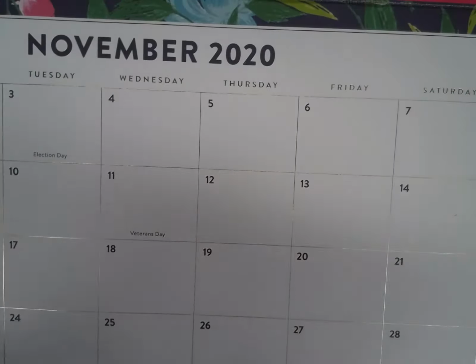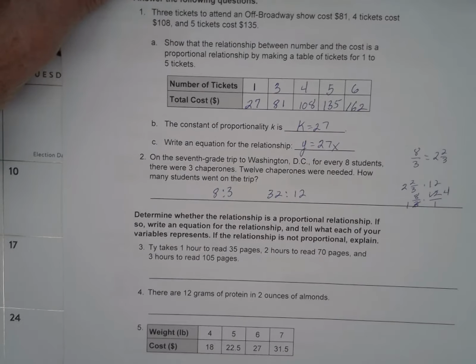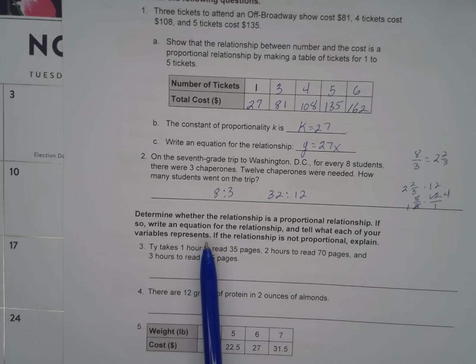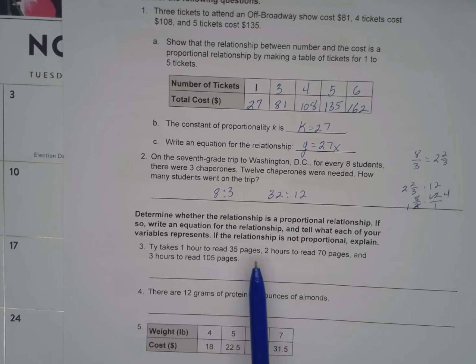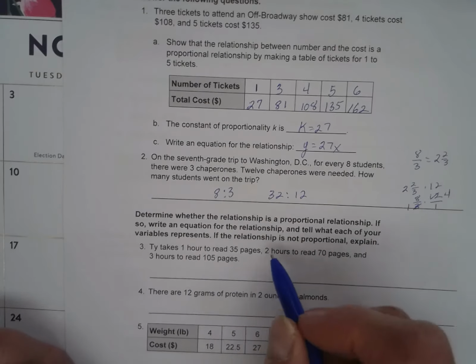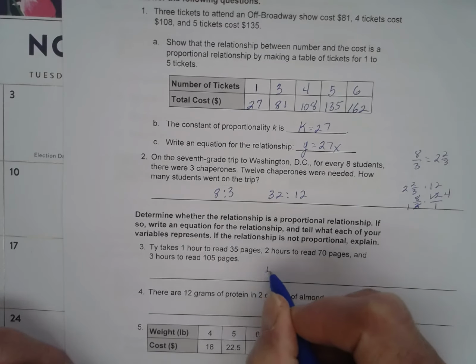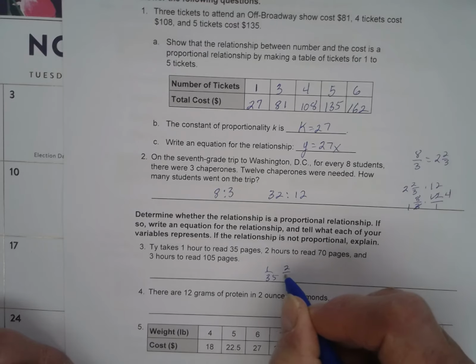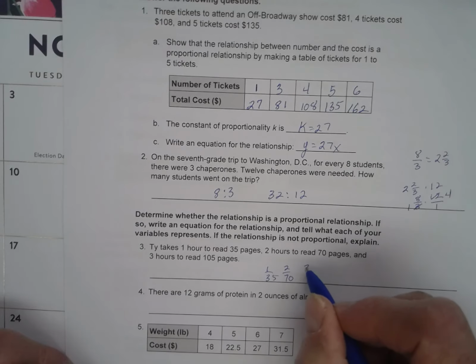Let me get this camera a little bit closer. So number 3 and 4, number 3, determine whether the relationship is a proportional relationship. If so, write an equation for the relationship and tell what each of your variables represents. If the relationship is not proportional, explain. So Ty takes 1 hour to read 35 pages. So 1 to 35, 2 hours to read 70 pages. 3 hours to read 105 pages.